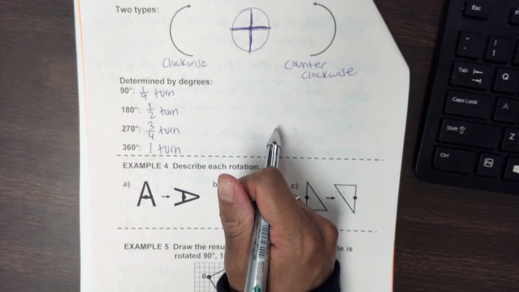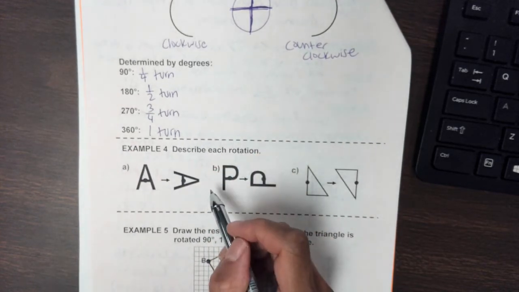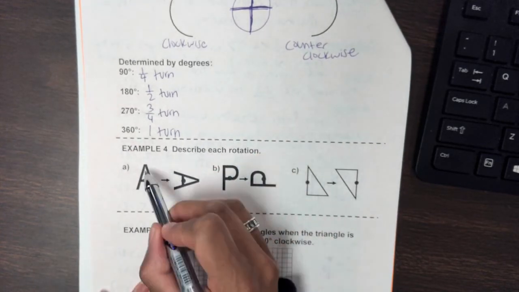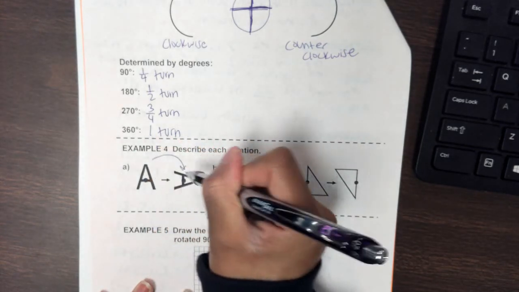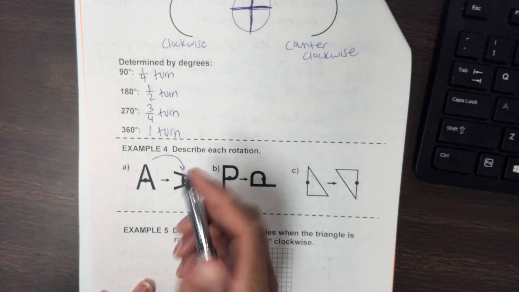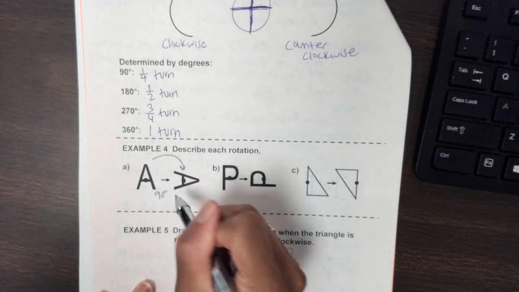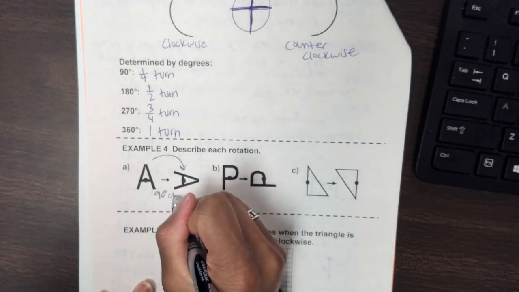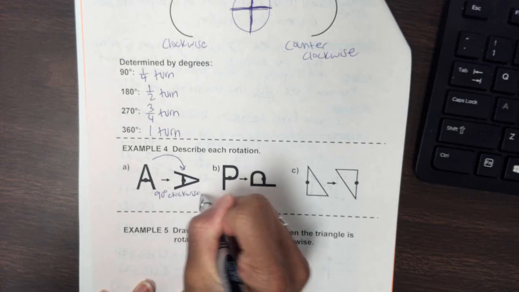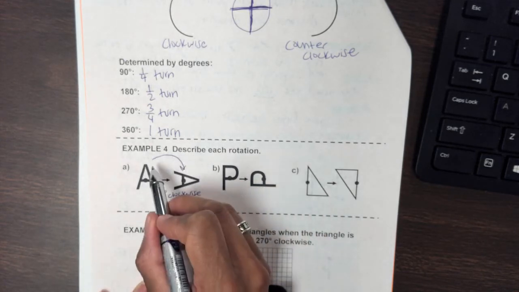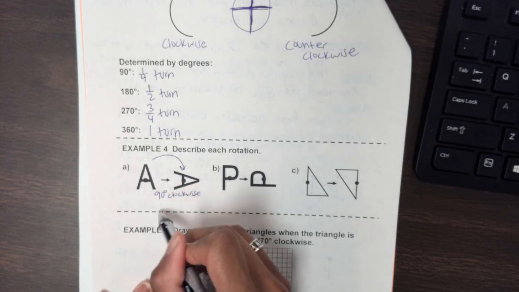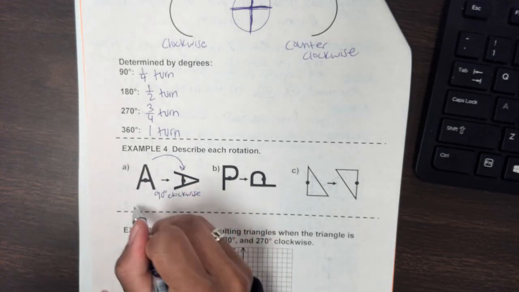Okay, so let's look at example 4. It says describe each rotation. This one I went from A and I rotated counterclockwise and I laid it flat. So I did 90 degrees clockwise if I'm going to the right, but if I was going to the left, I went all the way around, 270 degrees.